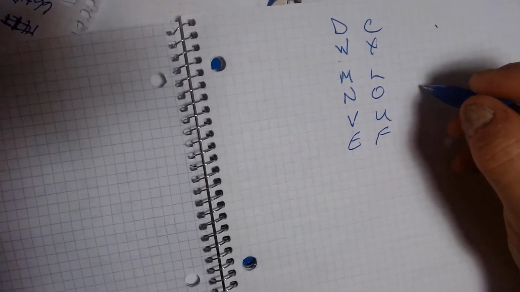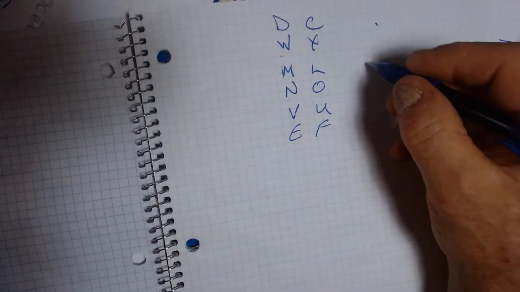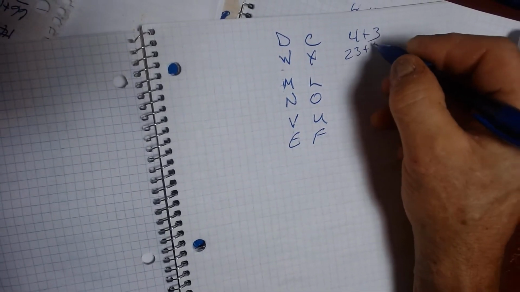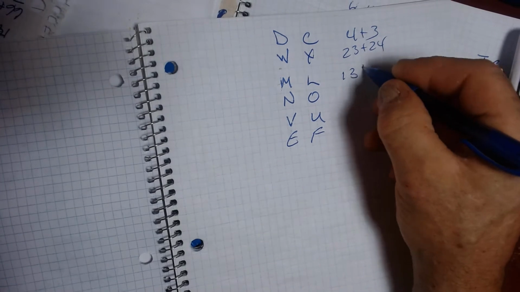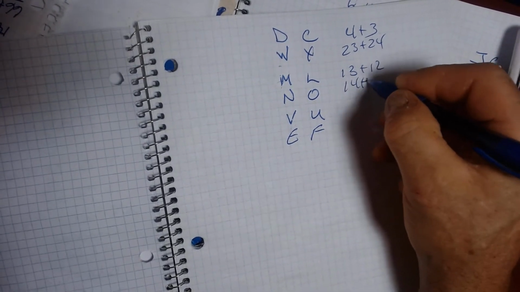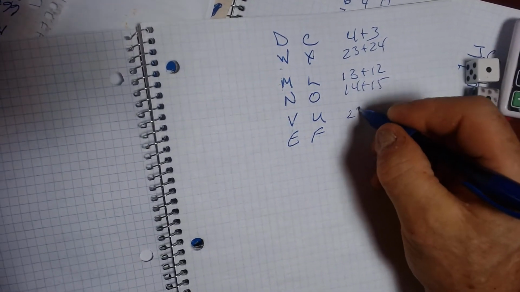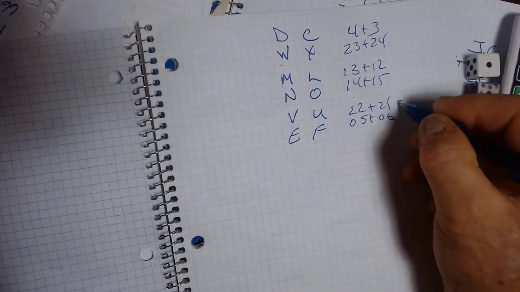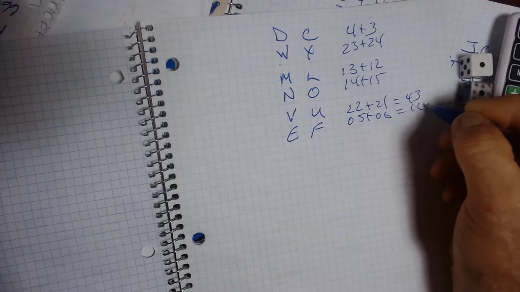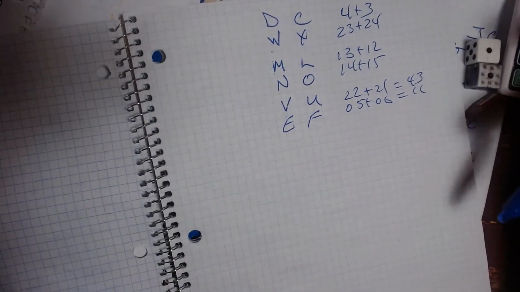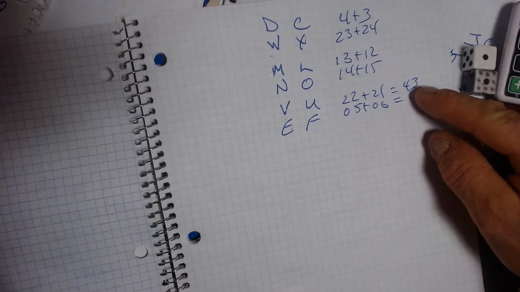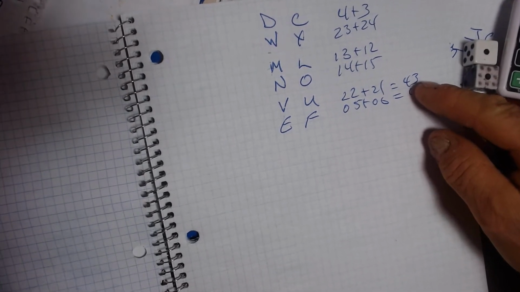So I like to call this where pi comes in. So we're going to go 4 and 3, 23 and 24, to where 13 and 12, to where 14 and 15, to where 22 and 21, to where 0, 5 and 0, 6. 43 reverse 11. So our creation in EF under the pole is vibration to DC, 4 and 3.